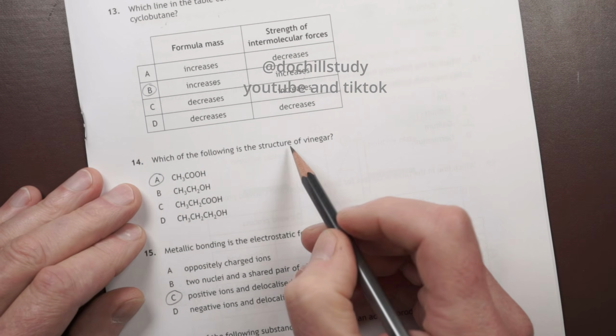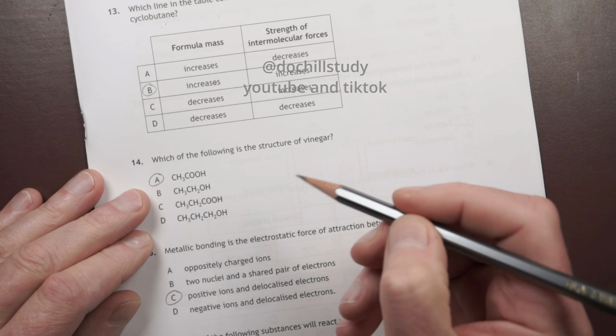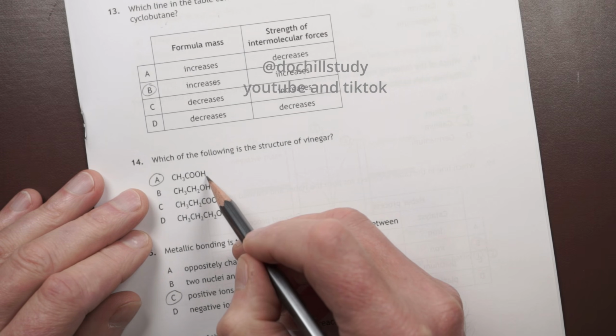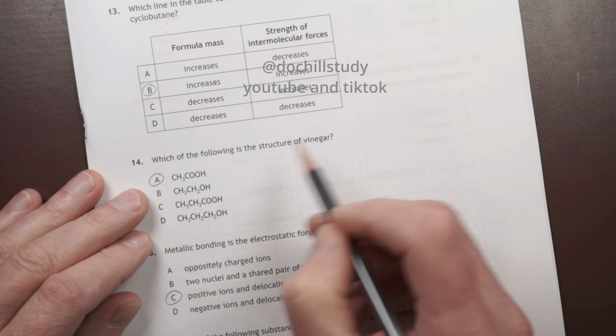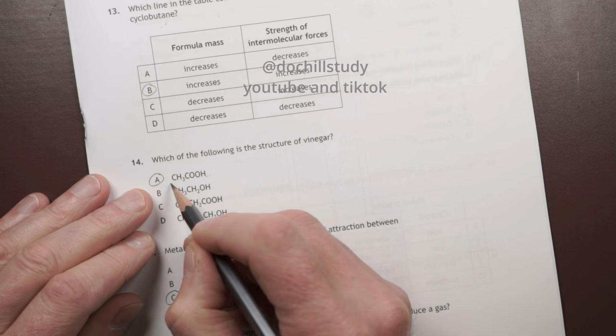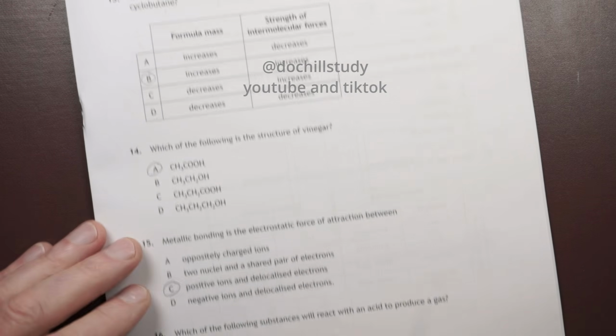So which of the following is the structure of vinegar? There's actually a question in the second paper on this where they tell you ethanoic acid, and they give you its formula in case you've forgotten. And if you remember that ethanoic acid was vinegar, you might have been able to go back and correct this. But this is it. CH3COOH is ethanoic acid, which is vinegar.